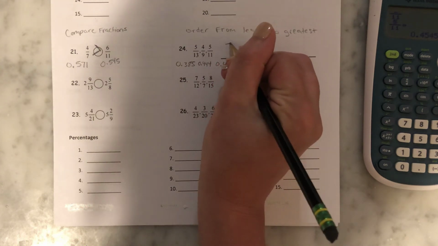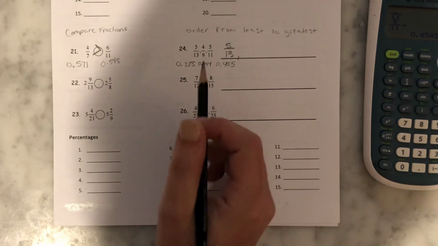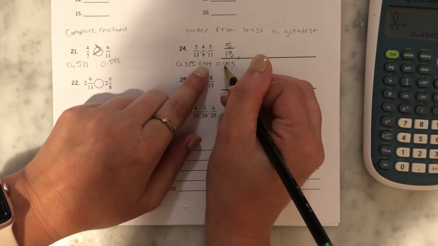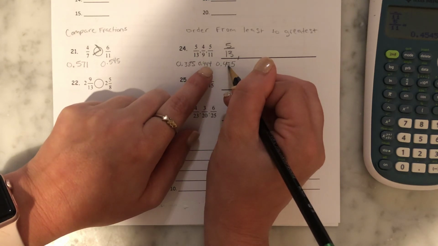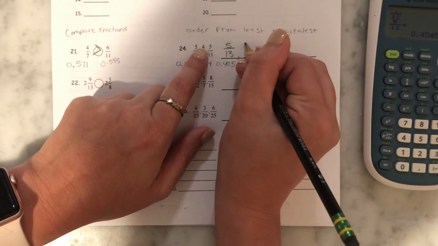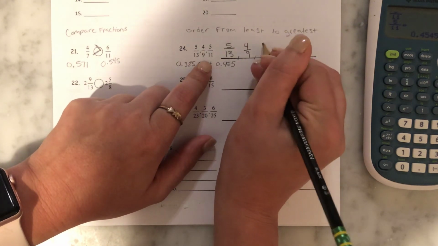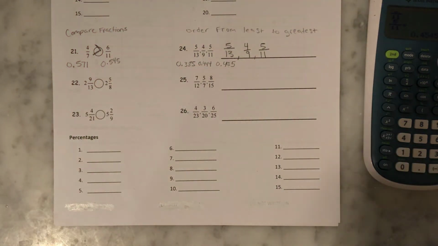And so our least is 5/13, comma. And then we're comparing these two. So the tenths place is the same. I need to look at the hundredths place. The 4 is less, so therefore the 4/9 comes next. And then finally the 5/11. So it just happened to go in order on that one.